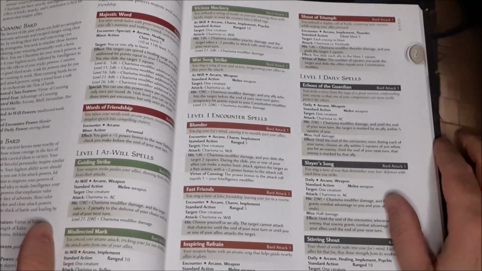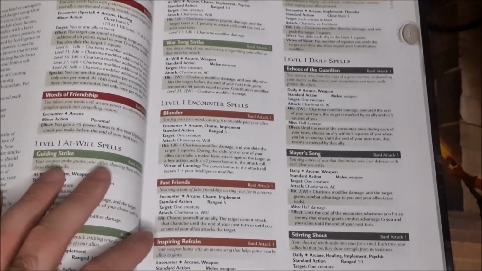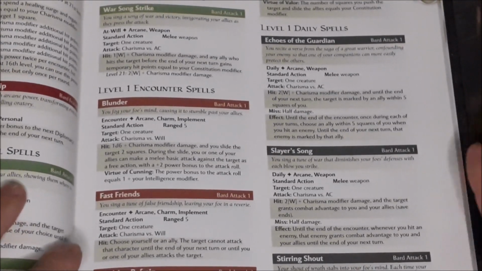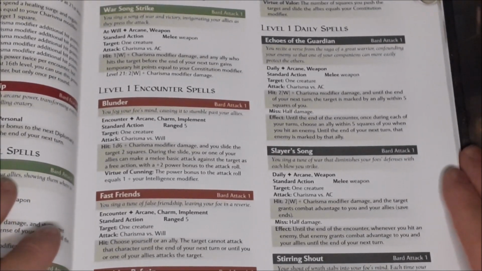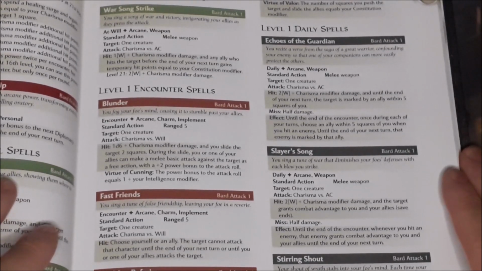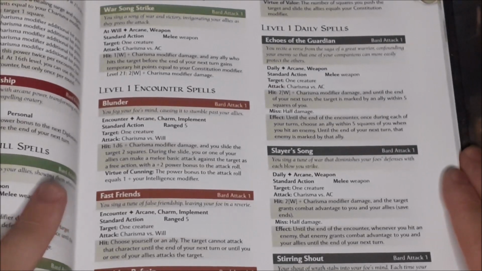We've got Echoes of the Guardian, so this is a first level bard ability. Let's just zoom in a little bit more here. There we go. All right, so it says, you recite a verse from the saga of a great warrior, confounding your enemy so that one of your companions can more easily protect the others.